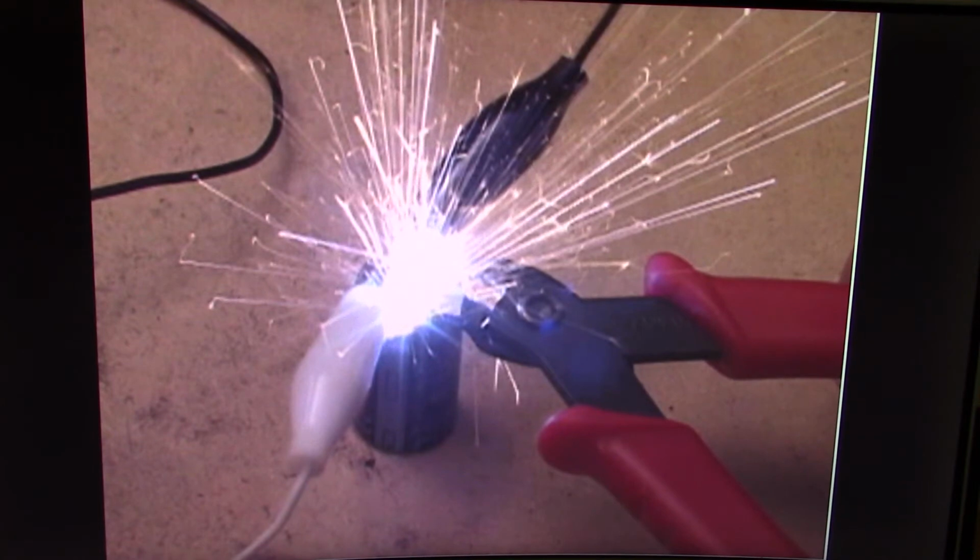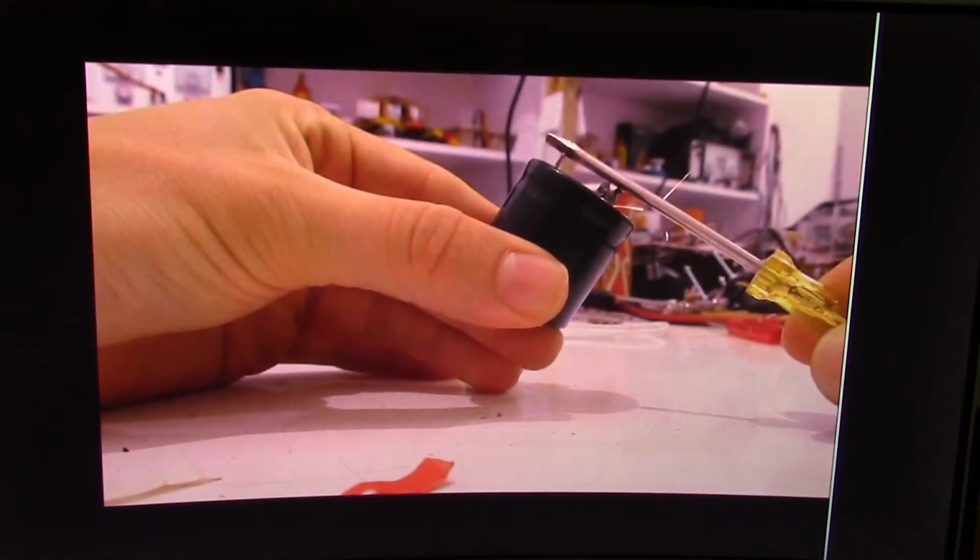And if you put your fingers across that metal thing that was already there, somebody's going to get some serious burns or a pretty nice electric shock. Here's another Einstein putting a screwdriver across it, and it's going to do that.